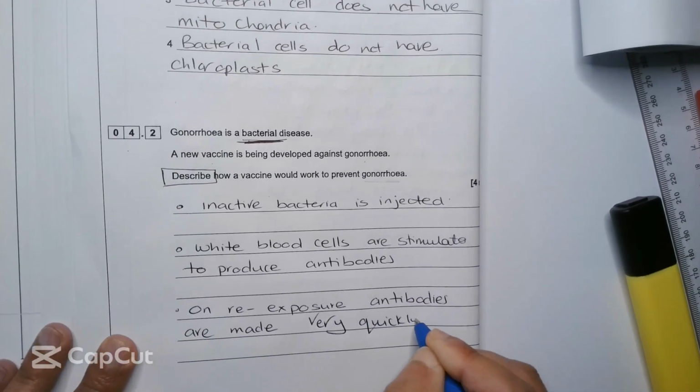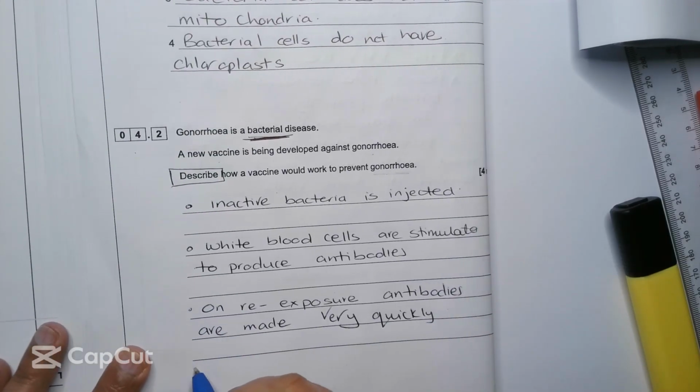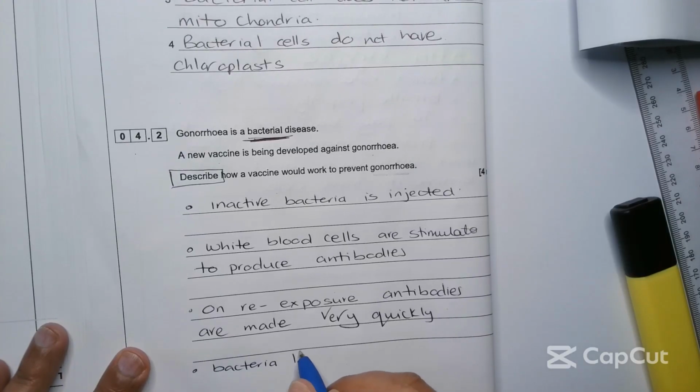You can also mention that any reference to memory cells would also get you a mark. So you can say memory cells are made or they remain in the bloodstream. And then your fourth mark should be the bacteria is killed.